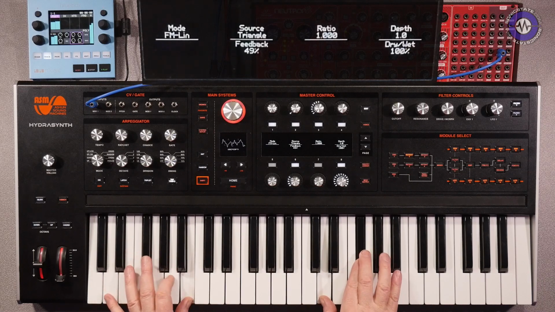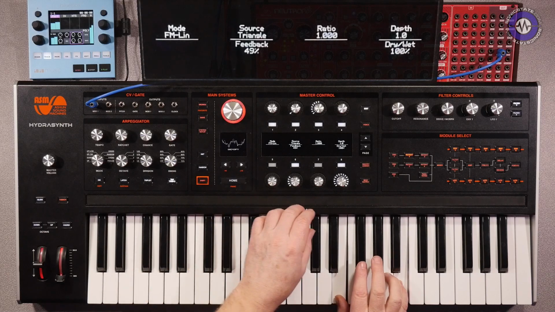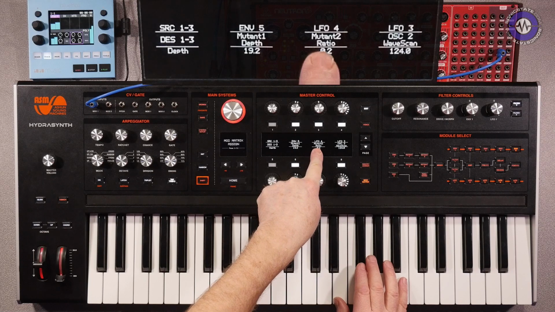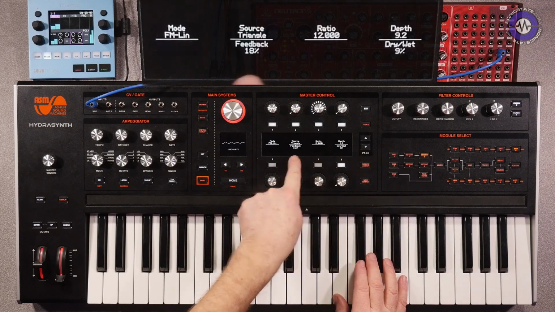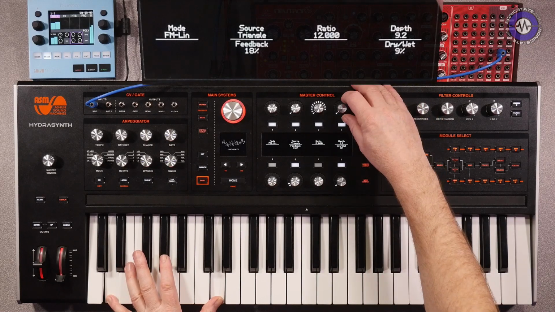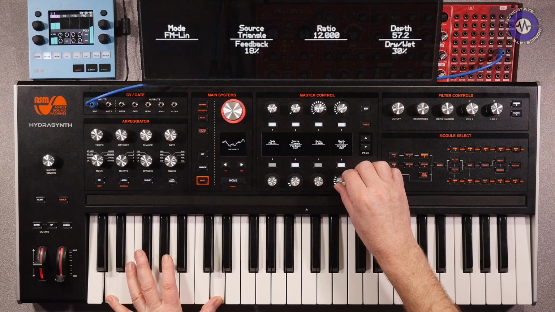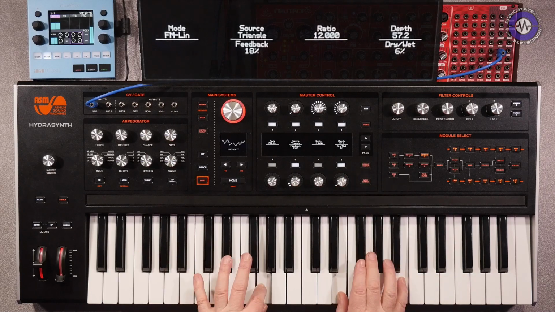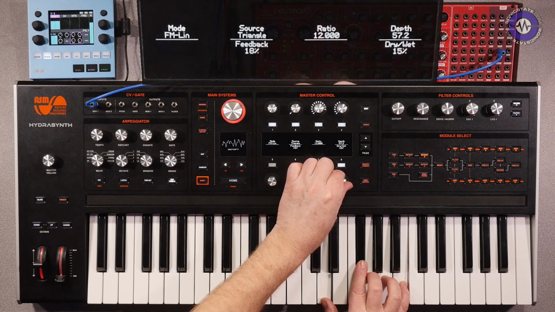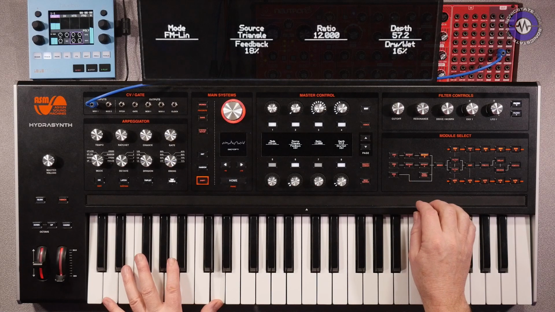And you can hear it's got this real, even though it's just a sine wave, what I've got in the mod matrix is I'm modulating the ratio of this by a tiny amount. And it adds that sort of high, airy, almost PCM style harmonic on the top.